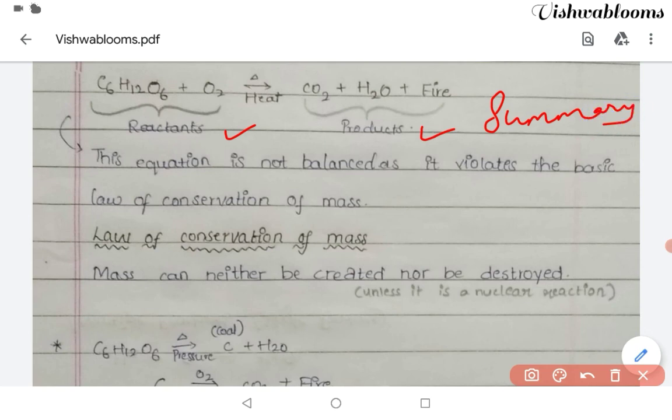Now just observe the equation clearly. On the LHS, how many carbons are there? Just see the first thing. The first element is carbon here. You can see 6 carbons on the reactant side, so let me write nearby: reactants, 6 carbons. And on the products side, you can see only 1 carbon. Now do you think that both are equal?